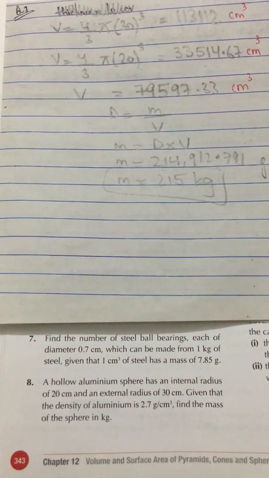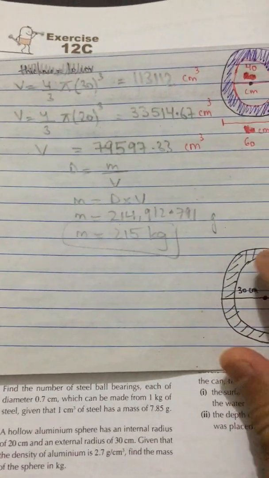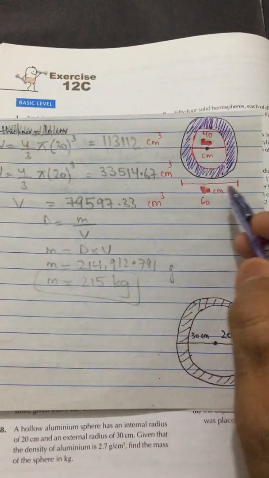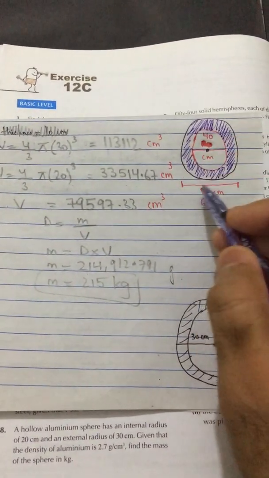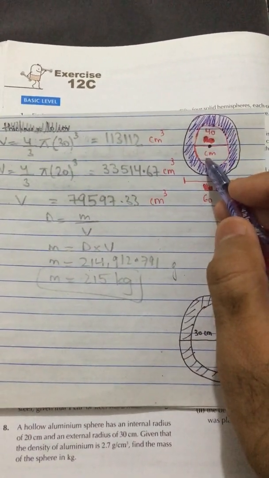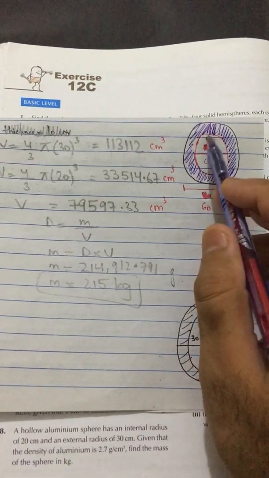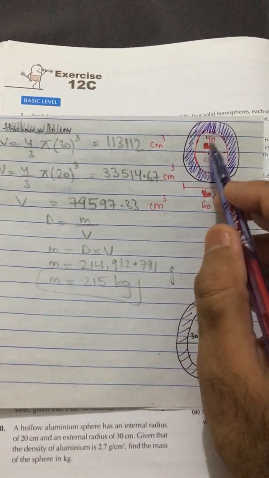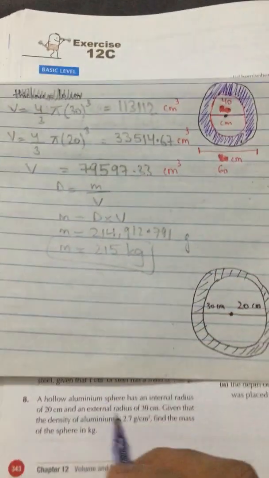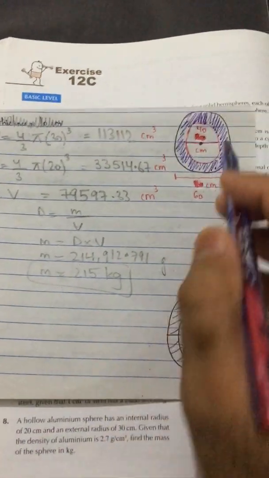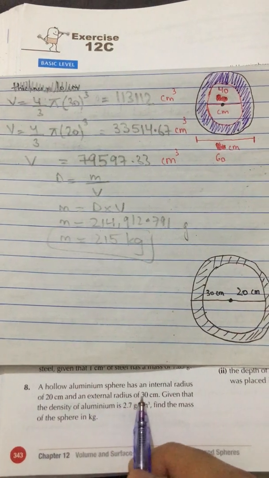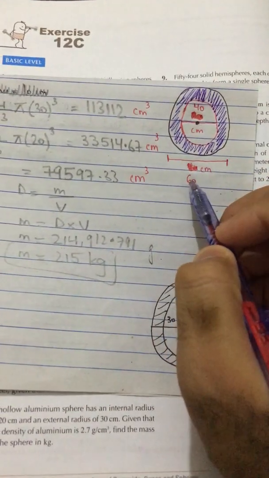This question can be answered by drawing a proper figure, as I have drawn it. I have drawn two figures. This one is basically the diameter. This is the aluminum sphere, and it is a hollow. Since hollow, so it has nothing at the center. This is the inner circle. The diameter of the inner circle is 40 centimeter. Since the radius is given, so I have converted it into diameter. The radius is 20, so the diameter will be 40. And since the radius of the outer circle or the external is 30 centimeters, so the diameter will be 60.